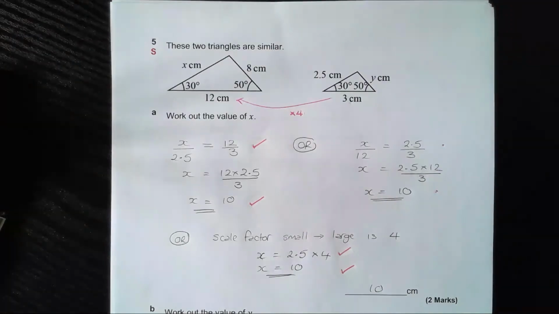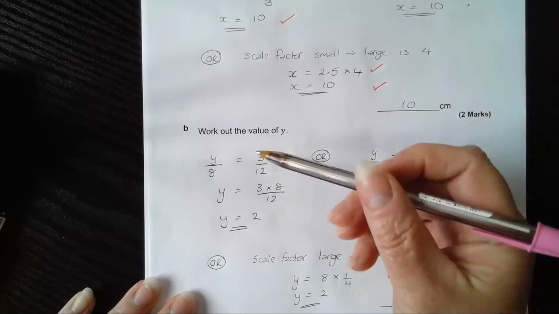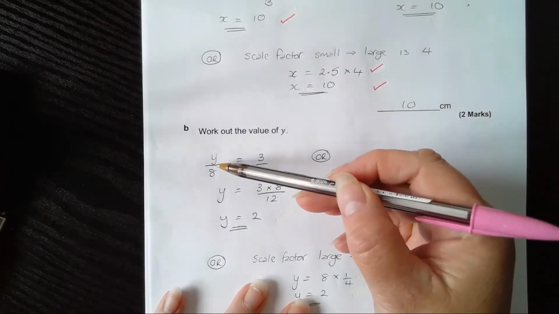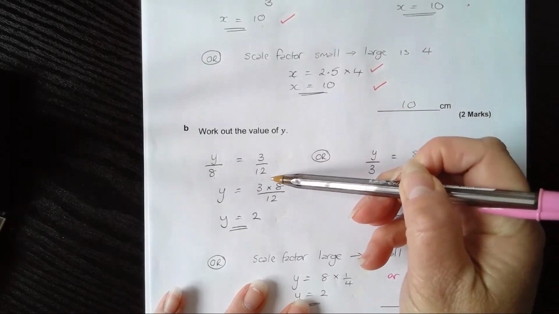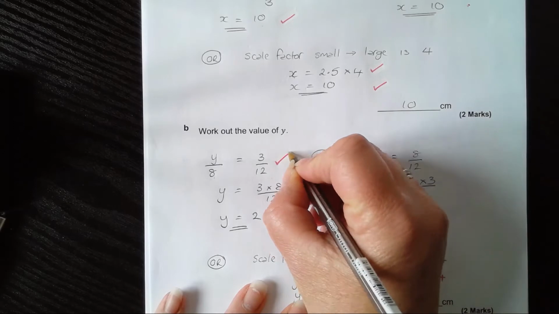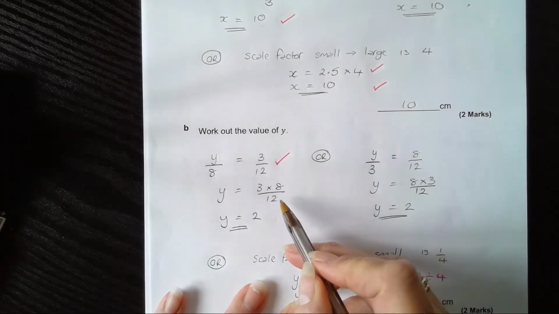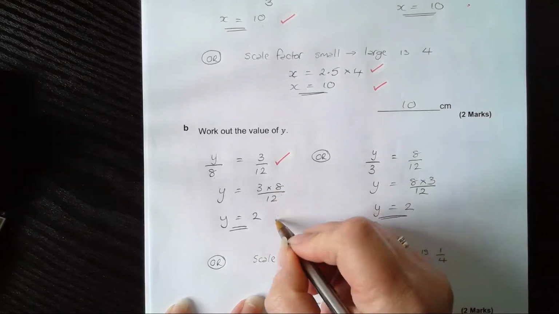Part B, same sort of idea. This one looks at the ratio of the small triangle. So small triangle side over big triangle side, small triangle side over big triangle side. If you've written that equation down, you get 1 mark. Multiplying everything by 8, I get this. And working that out, 3 times 8 is 24, over 12 is 2.